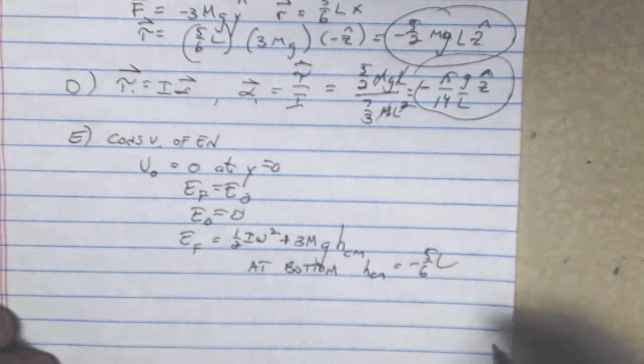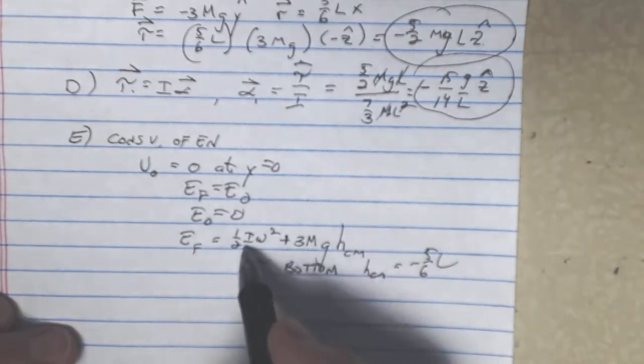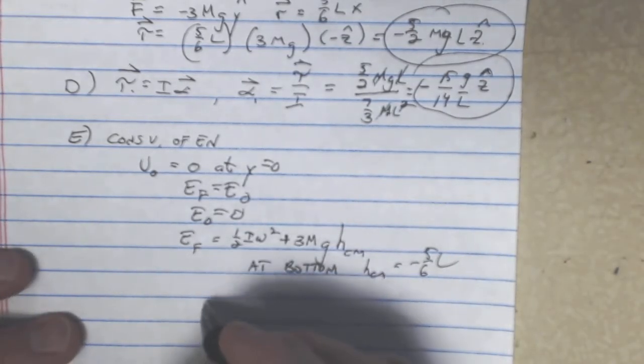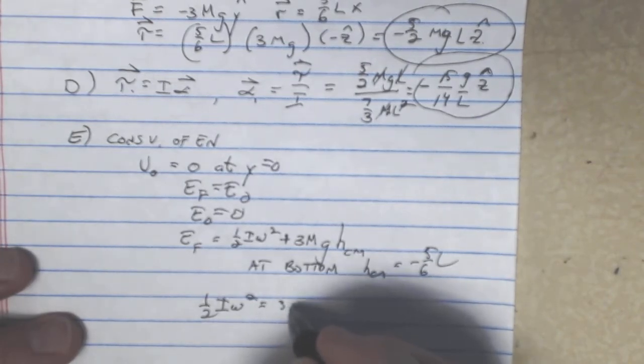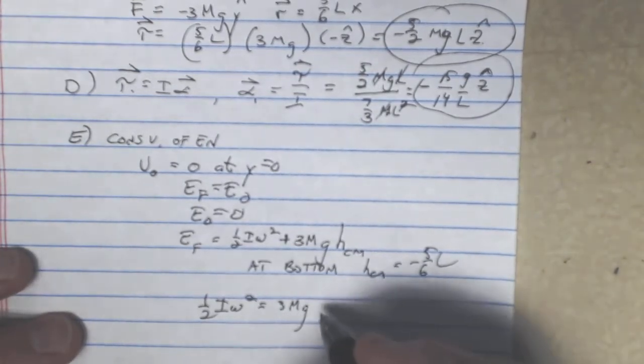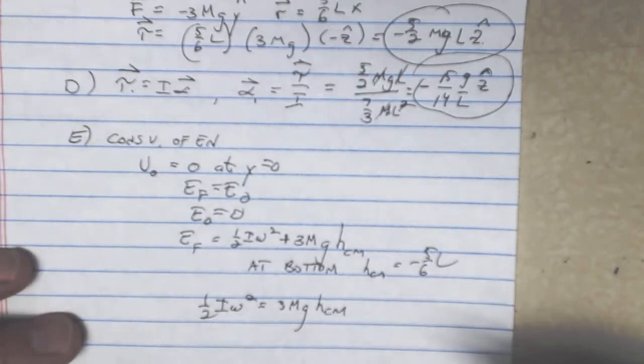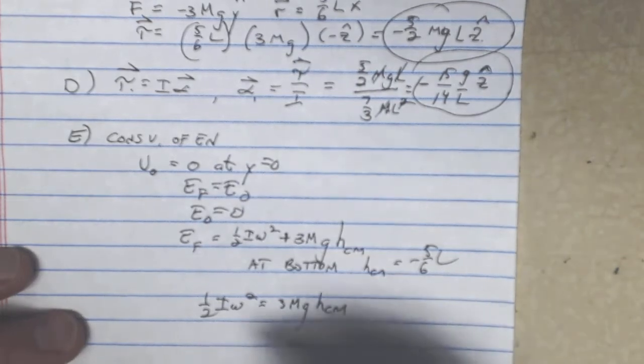Okay, so put it all together. And what do we have? Well, we have this expression equals 0, so we have 1/2 I omega squared equals 3 mg times h center of mass, and we can start to solve for omega.